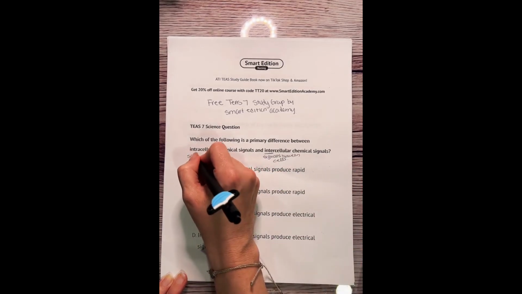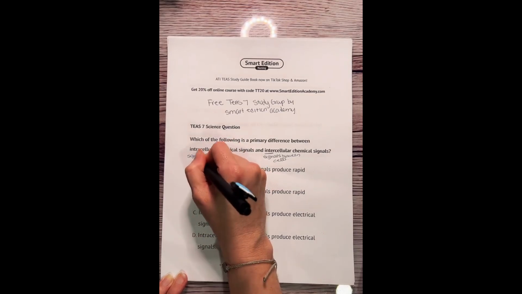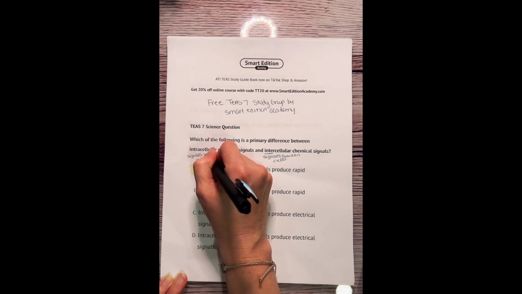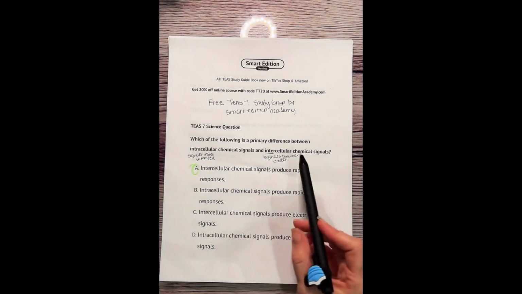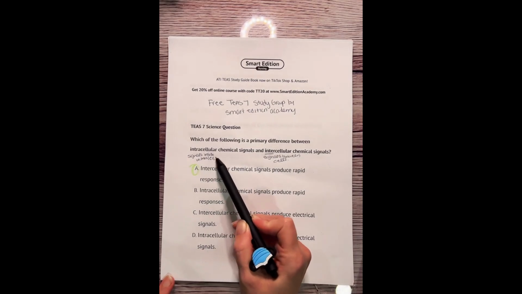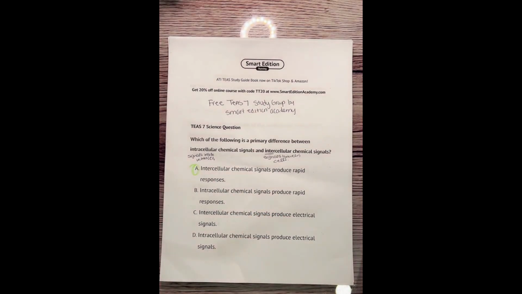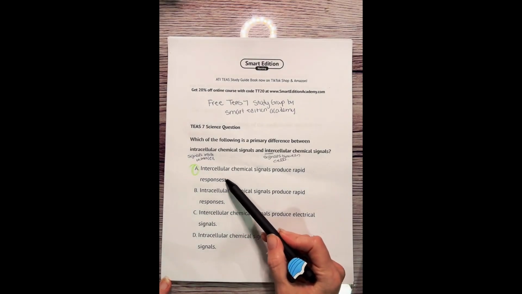Intra is communication within or inside. That is the difference for those of you who were wondering. If so, no big deal. That question comes up all the time, what inter and intra are. So inter signals between the cells. Intra signals inside or within the cell. Because they travel between the cells, they act quickly to send messages like hormones or neurotransmitters. So that is what makes answer choice A correct.